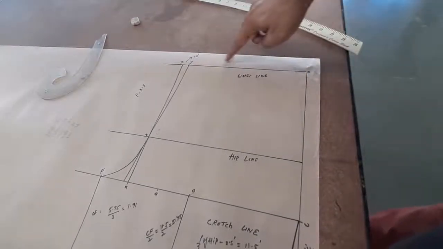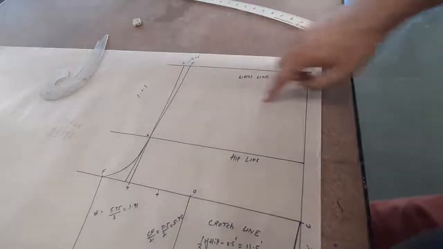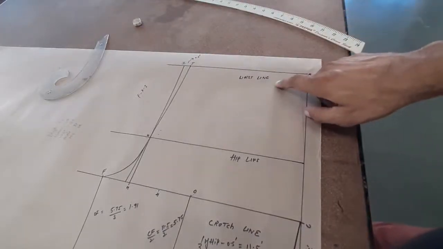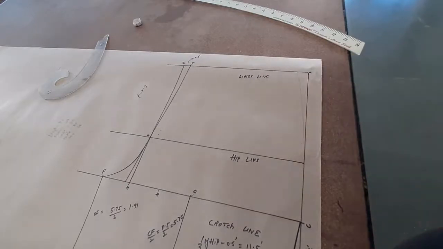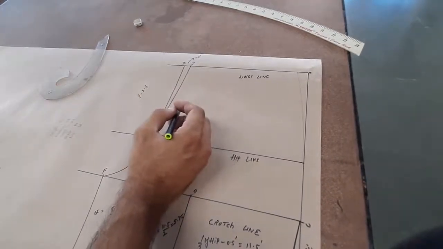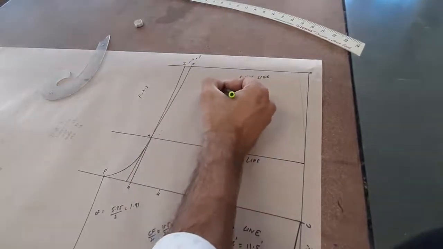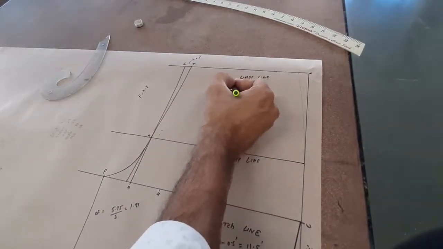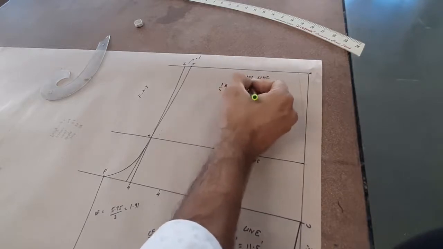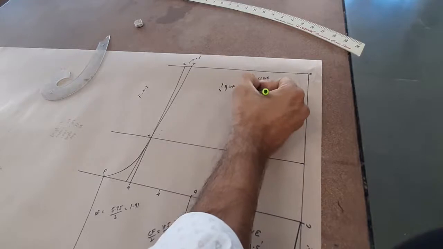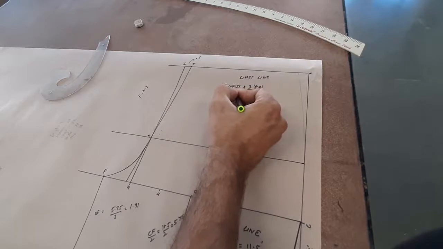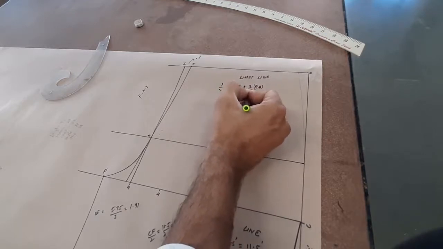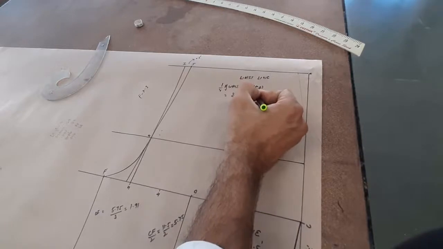So now we have to create a point over here for our waistline. Our waistline is 30. So how do we calculate this point here? So we have one formula, writing here: 1/4 of waist plus 3/4 seam allowance. That is, waistline is 30 divided by 4 plus 3/4 is seam allowance.